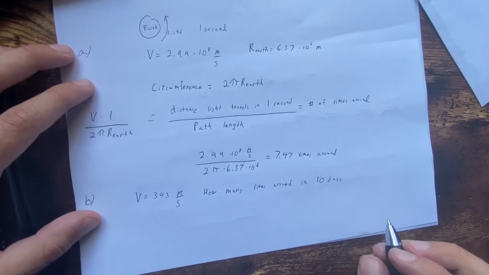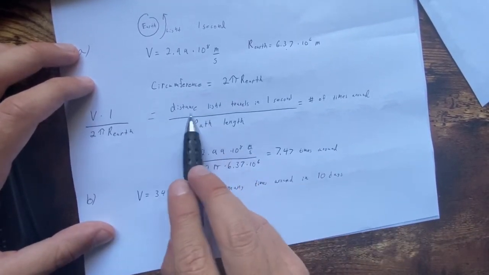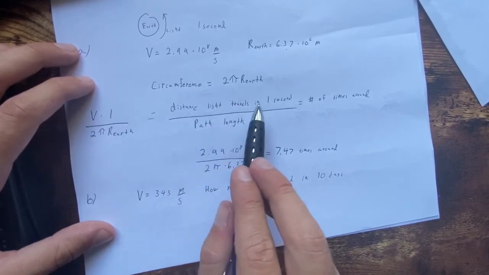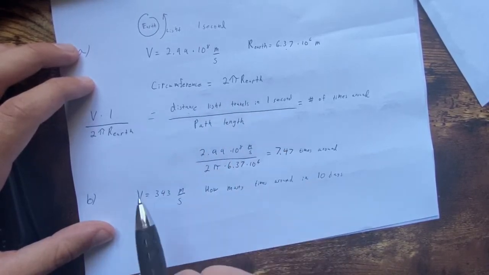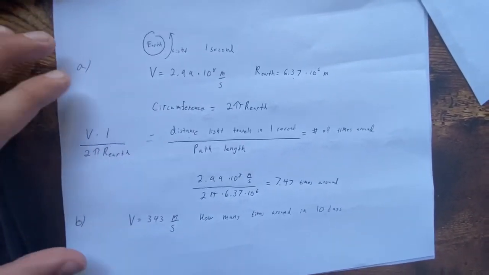Okay. So it's just kind of the same thing again here. So we're going to do distance that sound travels in 10 days divided by the path length. The path length will be the same. We're still going around the Earth.